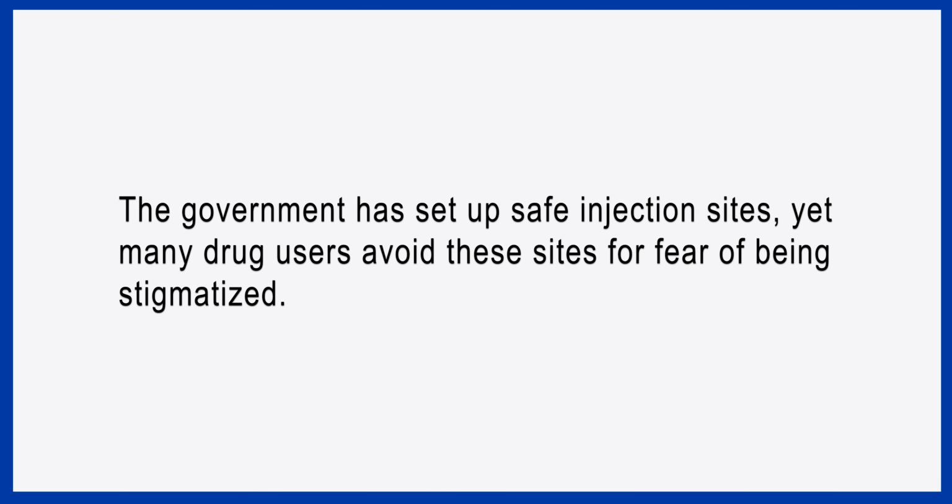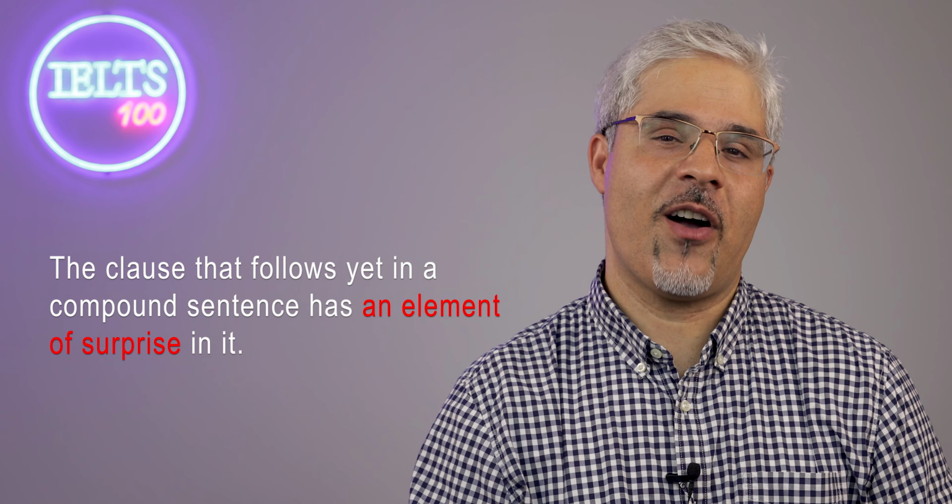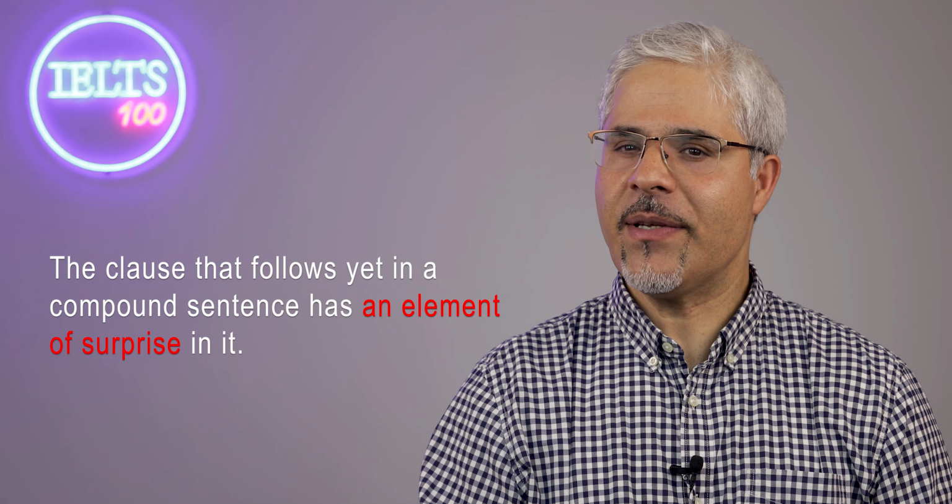This is an example for yet. The government has set up safe injection sites, yet many drug users avoid these sites for fear of being stigmatized. Please note, the clause that follows yet in a compound sentence has an element of surprise in it.